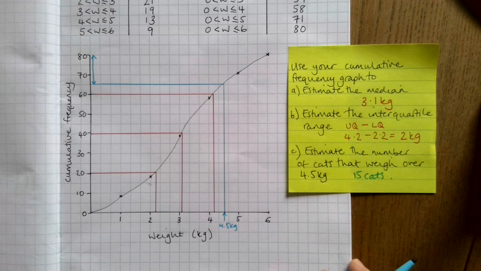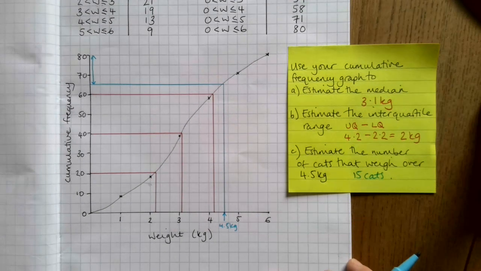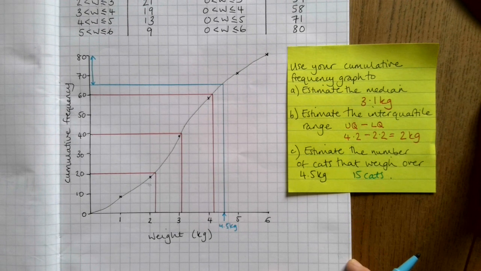So if you have a go at the worksheet that's attached to the lesson, and then the answers will be included by your teacher later. Okay, thanks.